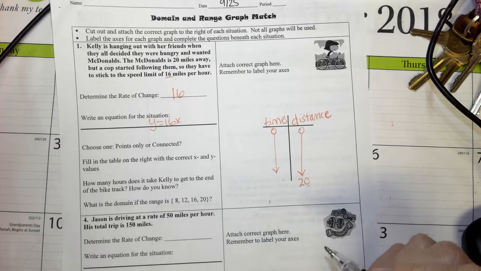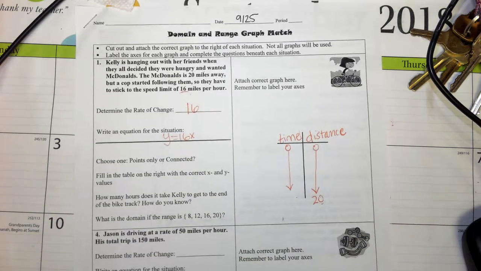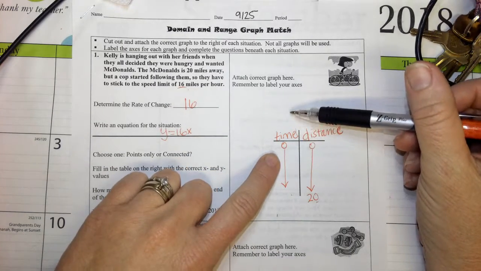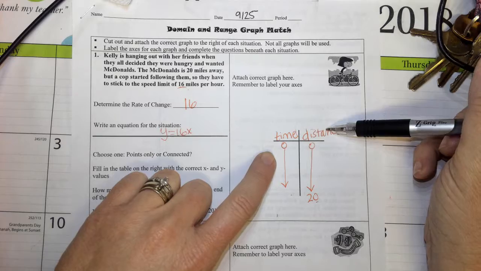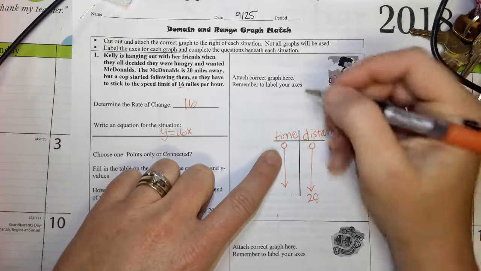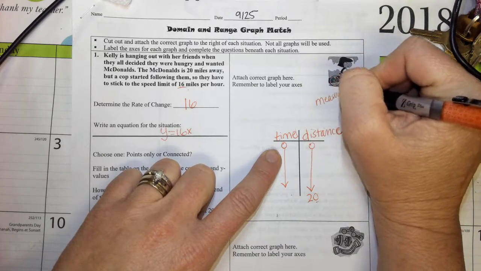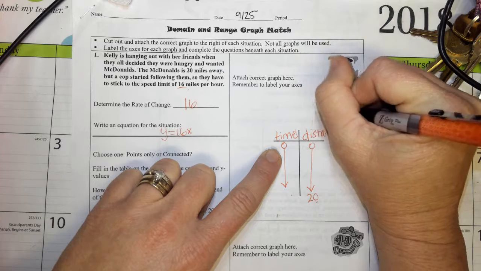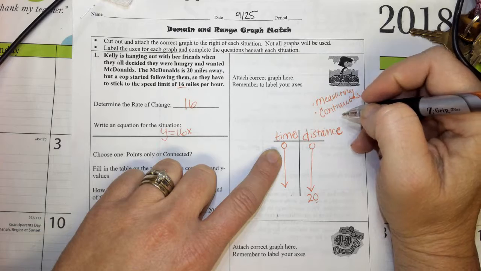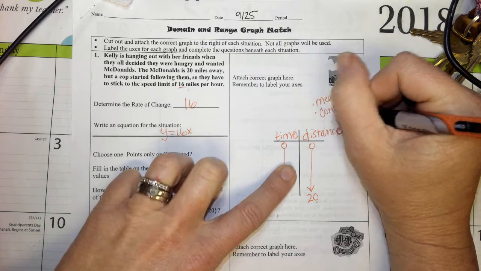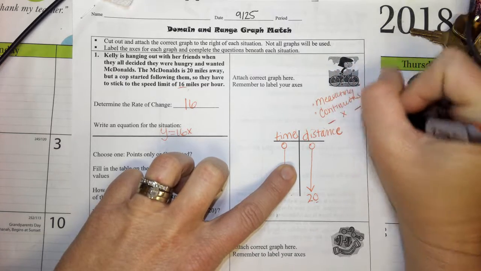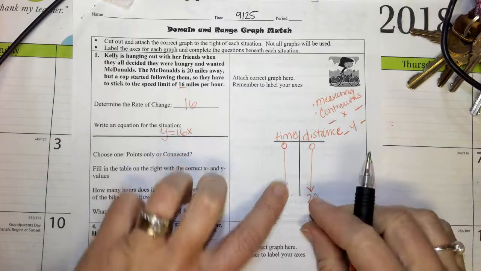So first, let's ask ourselves, is this counting or is it measuring? So we see that we have time and we have distance, and those are things that we measure. We're measuring. So therefore, this is going to be continuous. And since it's continuous, we're going to be writing our values between something. So it's going to be something with x, something, and then something for y, something for our domain and range.